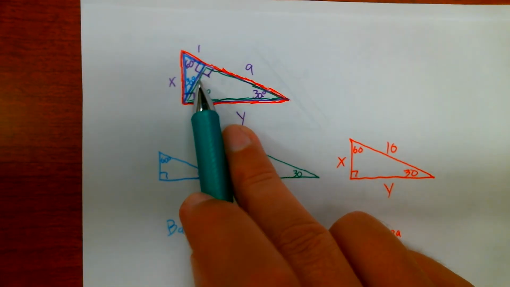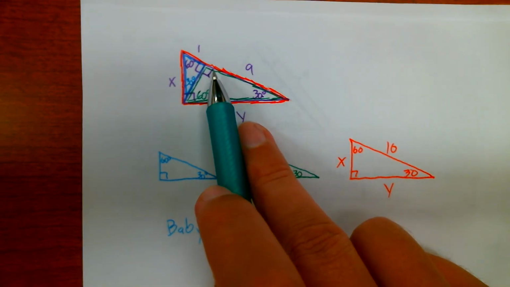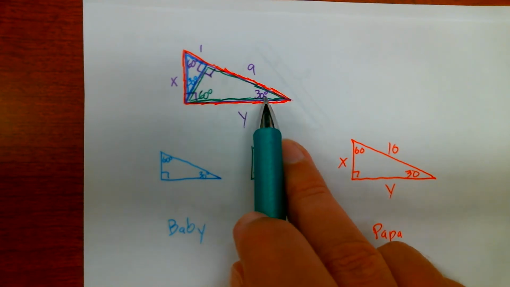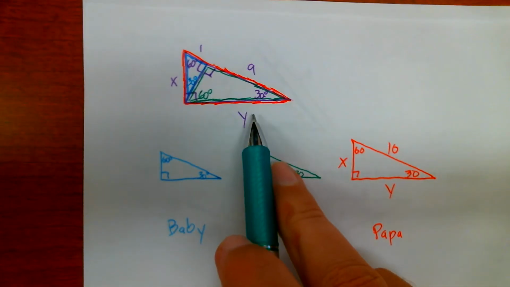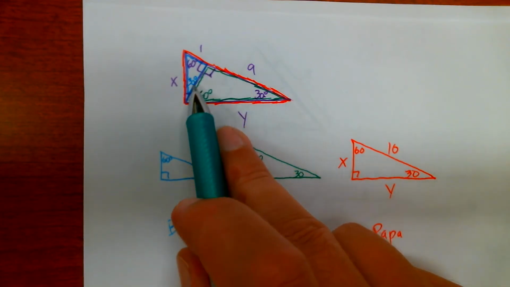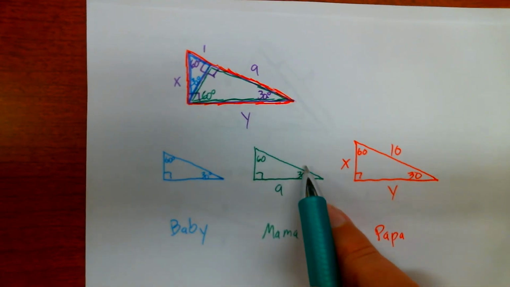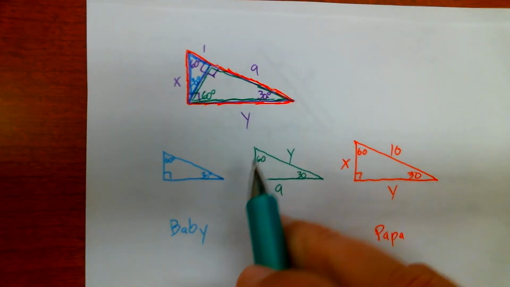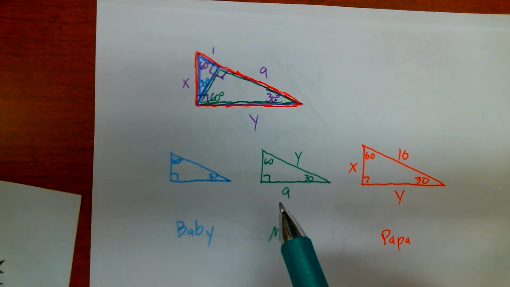On the Mama triangle, I'm looking at the green triangle. Where's the 9 on the green triangle? The 9 is between the 90-degree angle and this 30, so the 9 goes right here. The Y, for the green triangle that's upside down, is across from the right angle, so the Y is the hypotenuse. It's between the 60 and the 30, so the Y goes here. And that's all I can do on the Mama triangle.